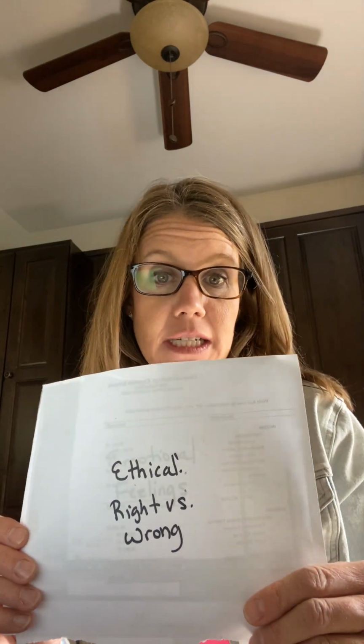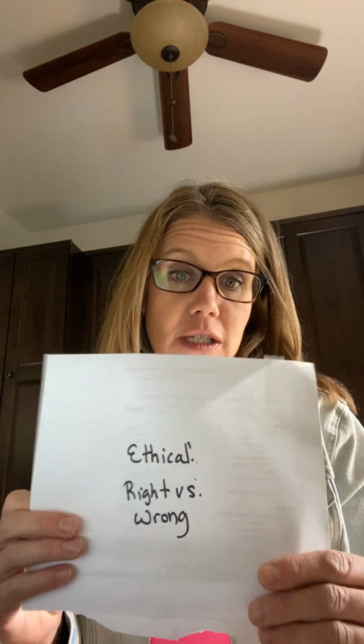Another type of proof is ethical. That's basically just right versus wrong. So what is the right thing to do in the situation? What is the wrong thing to do in the situation? And then the last type of proof is emotional, or feelings, and those are okay too.